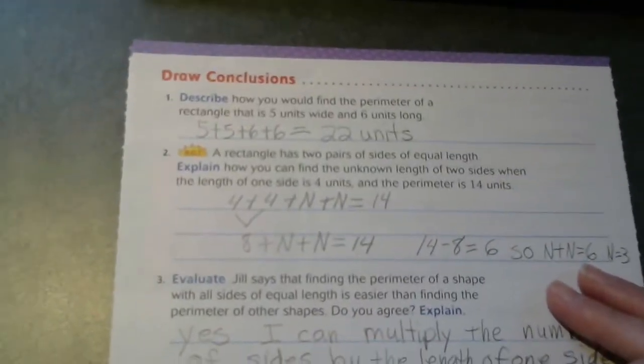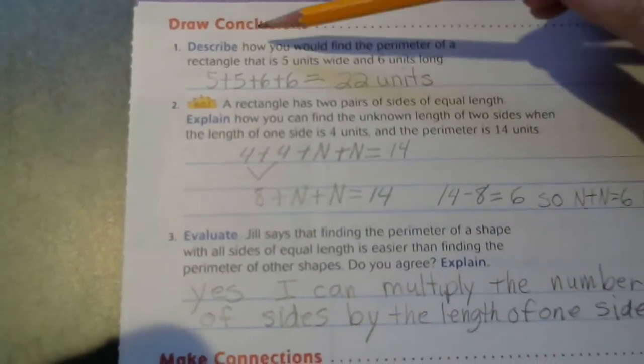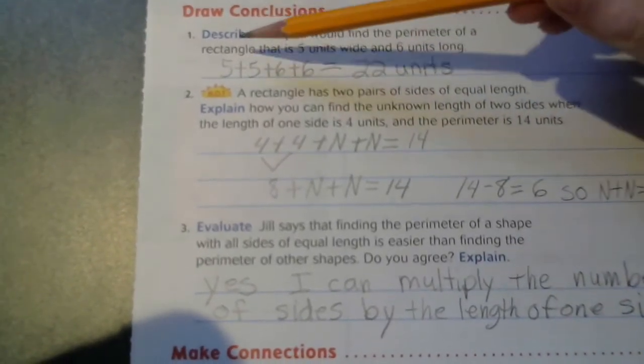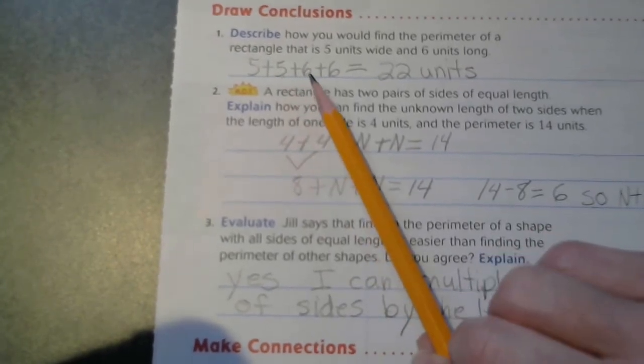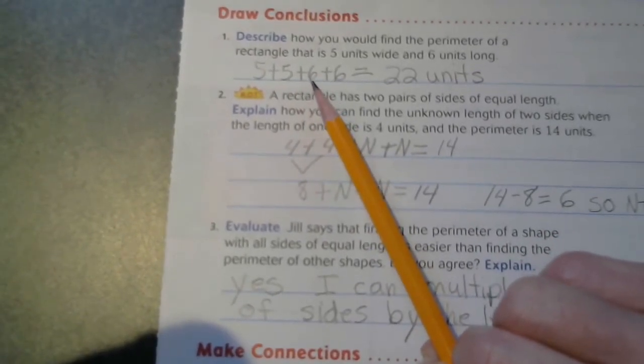Now, on the back it says draw conclusions. Describe how you would find the perimeter of a rectangle that is 5 units wide and 6 units long. Well, you would have to add 5 plus 5 because each 5 units wide has 2 sides and each 6 units long has 2 lengths. So 5 plus 5 plus 6 plus 6 would equal 22 units.